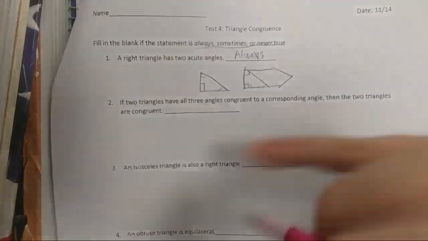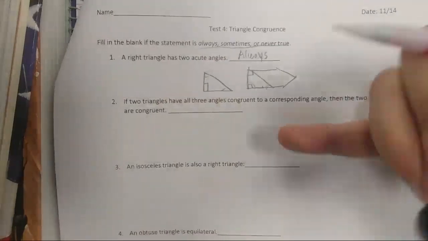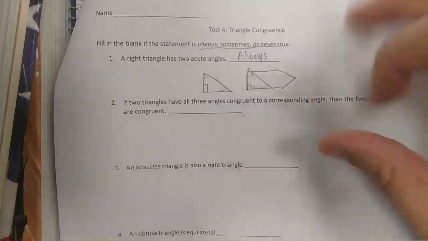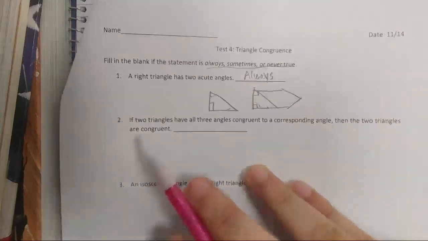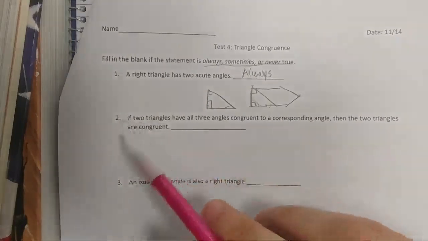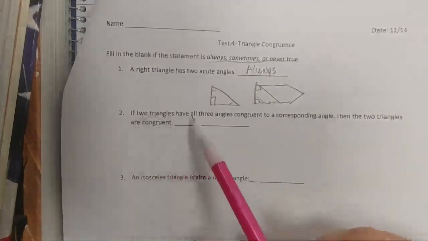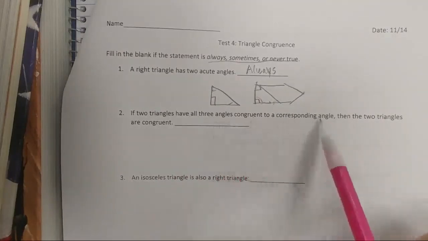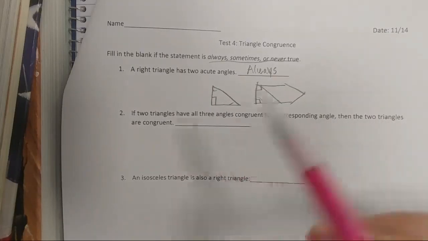Also remember, by definition, a right triangle only has one right angle and two acute angles. And an obtuse triangle only has one obtuse angle and two acute angles. Okay, I remember the wording was weird in this one, and a lot of people got confused on the wording. If two triangles have all three angles congruent to the corresponding angles, then the two triangles are congruent.